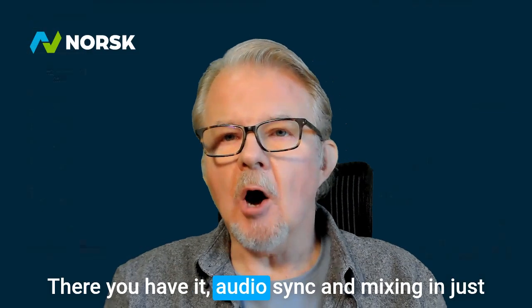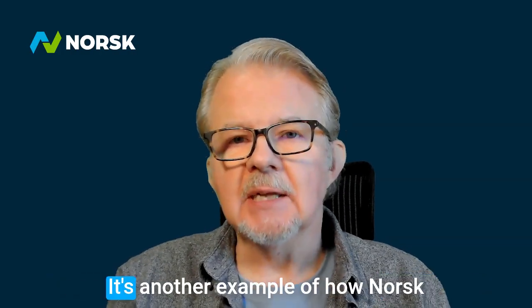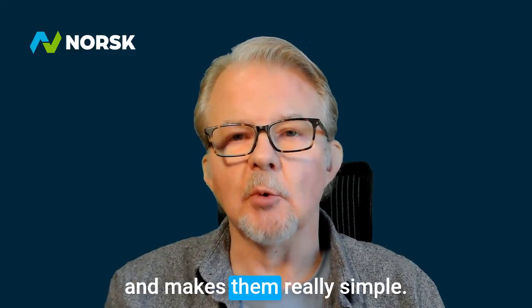There you have it. Audio sync and mixing in just a couple of steps within the same interface. It's another example of how Norsk Studio takes really complex functions and makes them really simple.